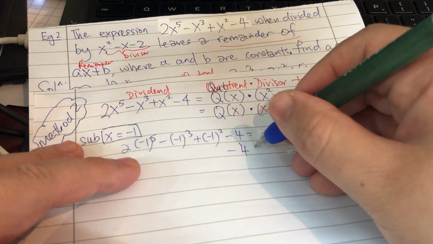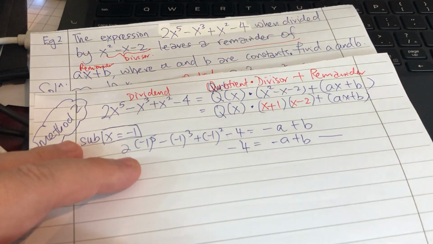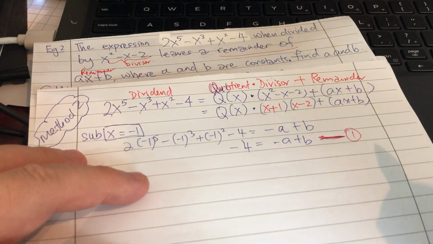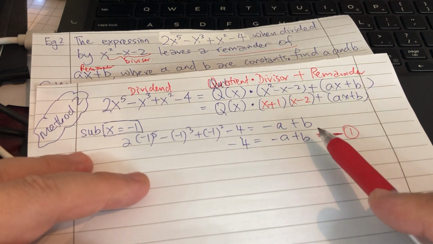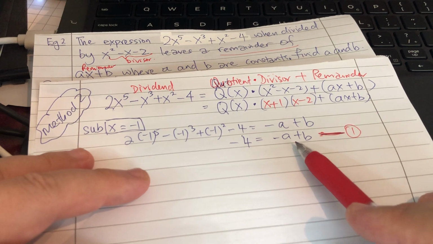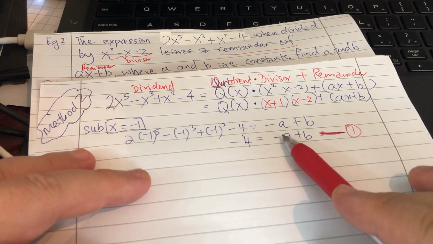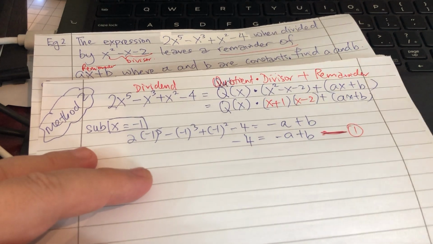You can write it like that first. Call it equation 1. Whenever you have two unknowns, you learned last year under the topic called simultaneous equations, you need two equations. So how to get the other equation? From here.